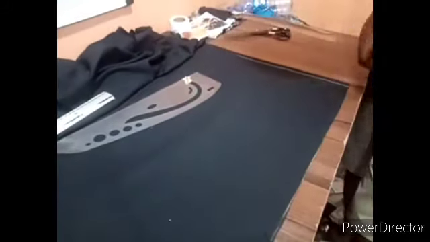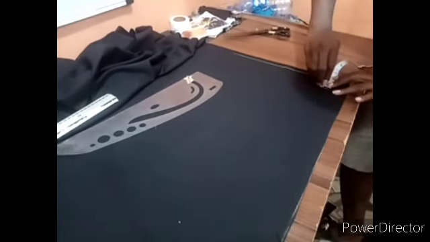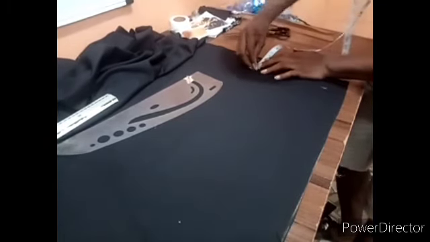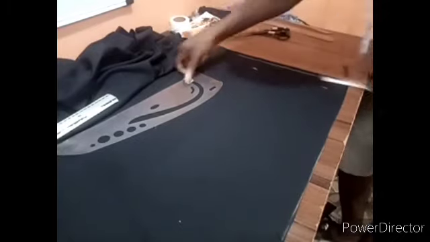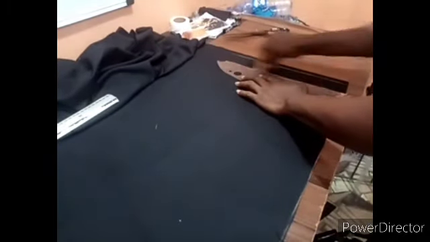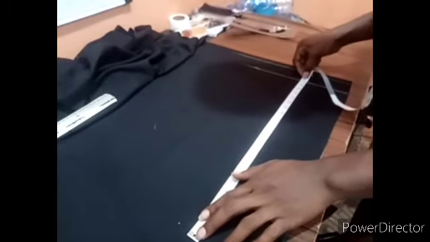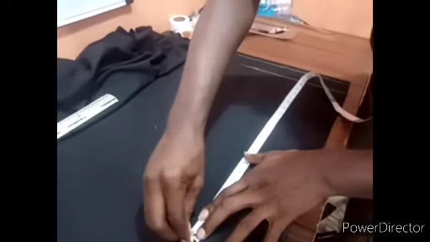So you fold the normal way you fold the trouser, and then you come to the down part of it, you add your 2 inches for the hemming or the folding allowance. Then you mark your 2 inches, you extend your line, then the short length is 21, so you apply directly 21, no reduction, no increment, because my customer wants his to stop on the knee. So you extend your line as well.